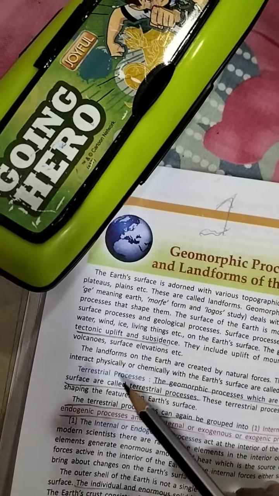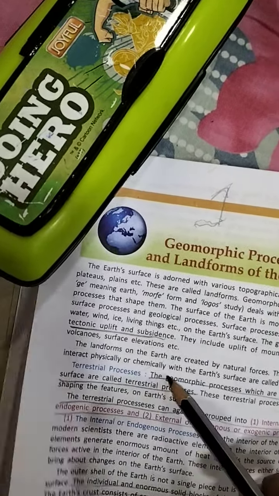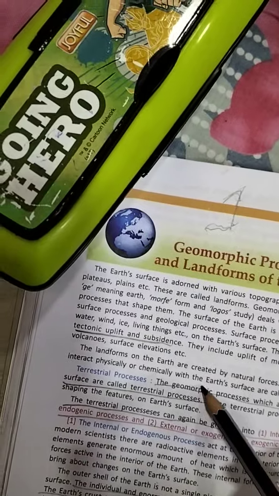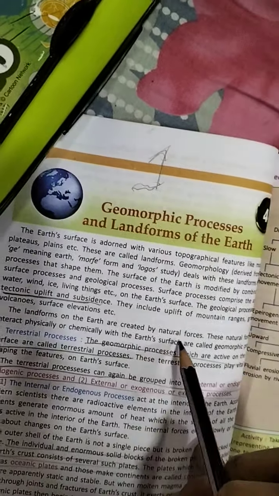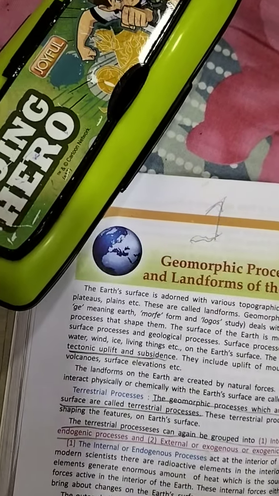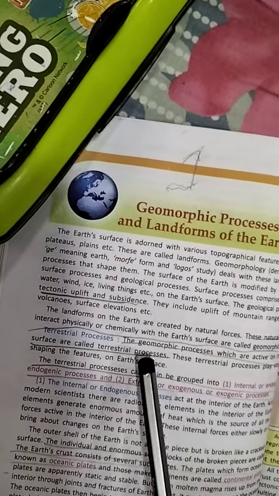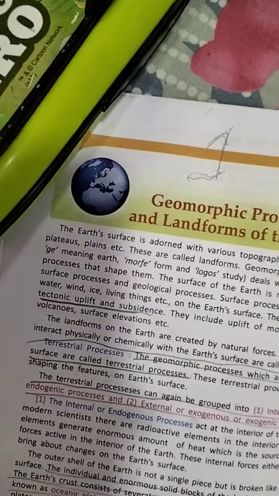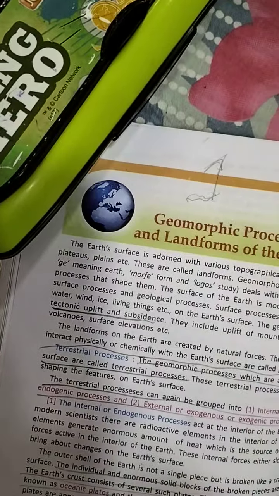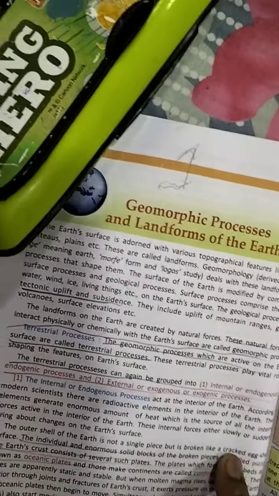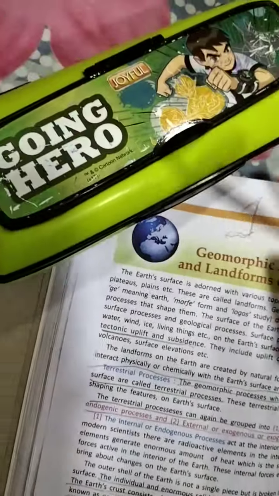They also interact chemically. For example, lava interacts with the chemicals present in the earth's interior. It is called a geomorphic process. You can underline it if you have the book. Follow the book line by line and you will be able to understand better. What are terrestrial processes? The geomorphic processes which are active on the earth, which can happen at any time, are called terrestrial. For example, an earthquake can happen at any time.